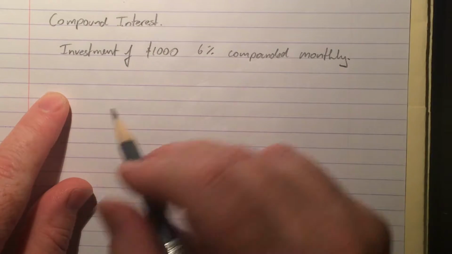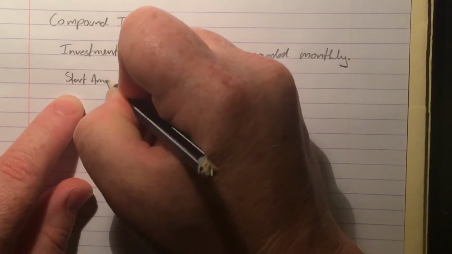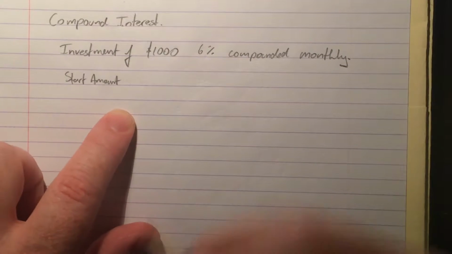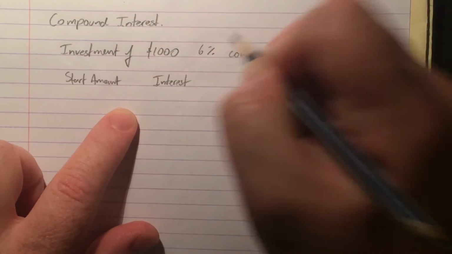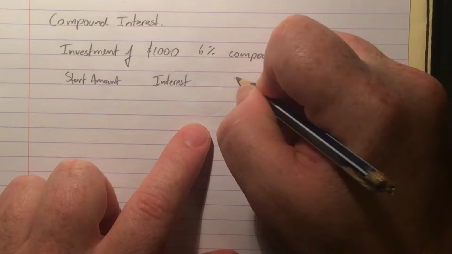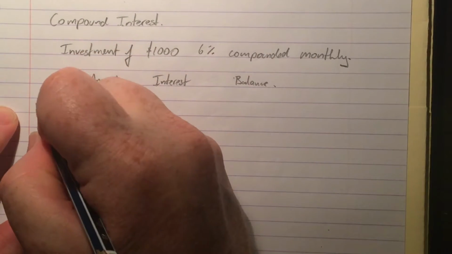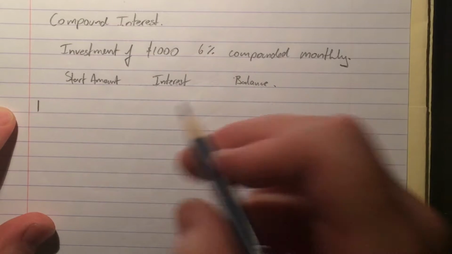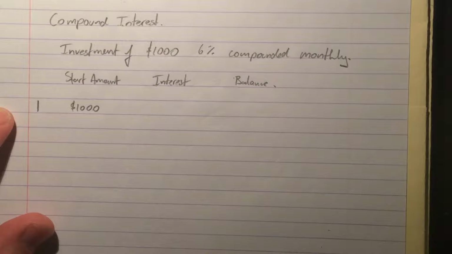The easiest way to explain it is to show you in a table where we have the starting amount, the interest, and the balance. So for the first month, the starting amount would be $1,000.